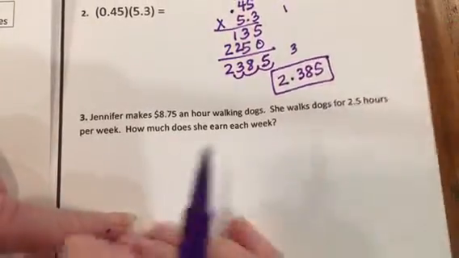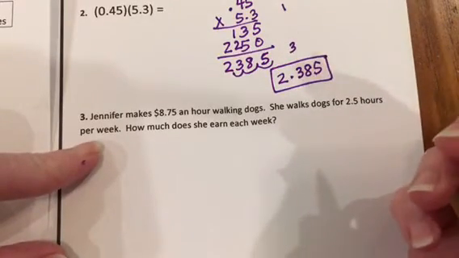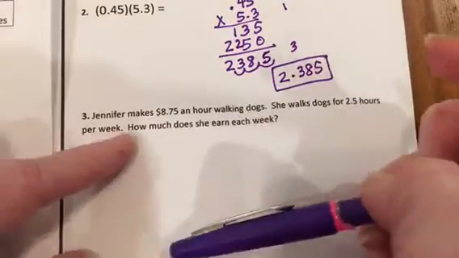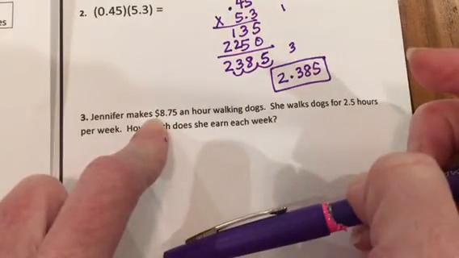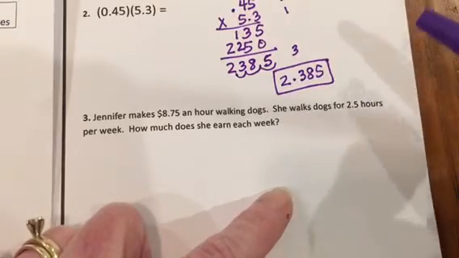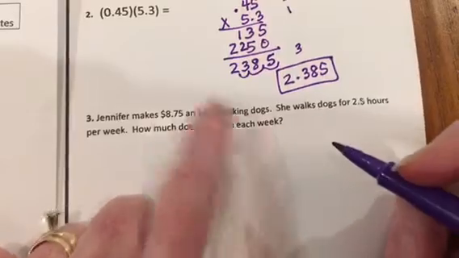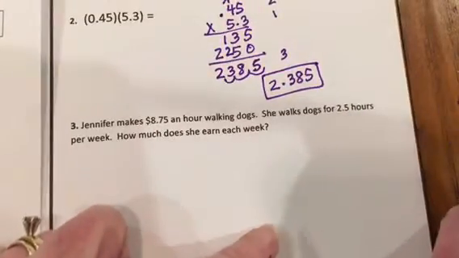All right, and our last example, it says Jennifer makes $8.75 an hour walking dogs. She walks dogs for 2.5 hours per week. How much does she earn each week? All right, so for 1 hour she's going to get $8.75, but she works for more than an hour. She works for 2.5 hours. So the way to figure out how much she's making is to multiply these numbers together.